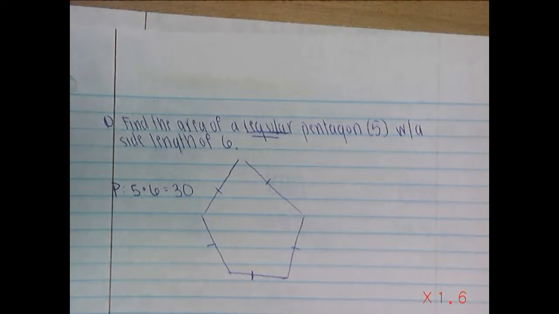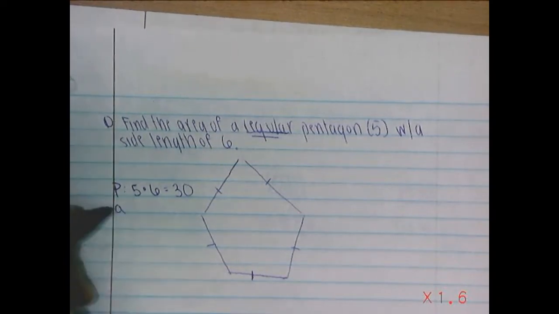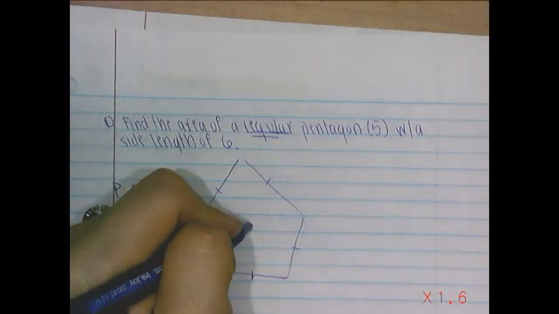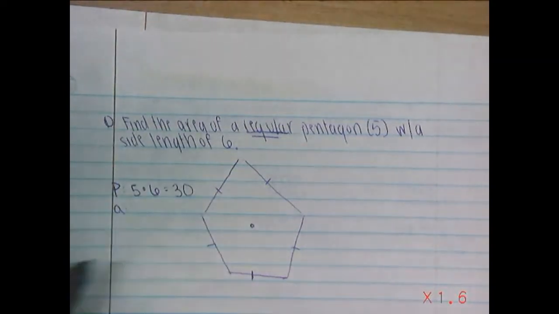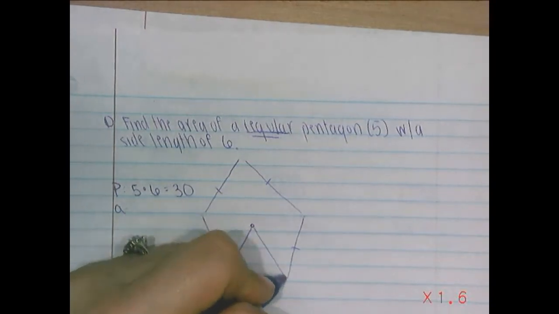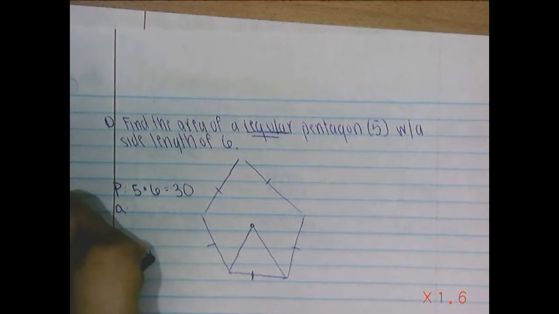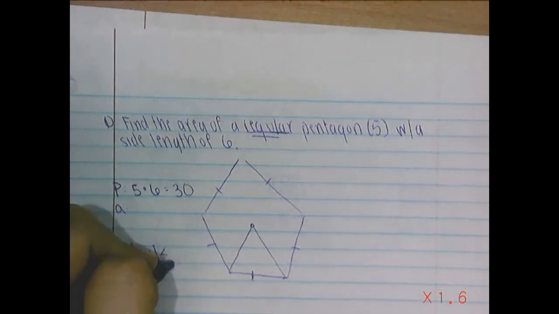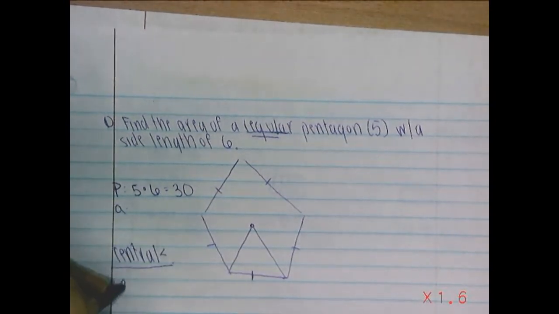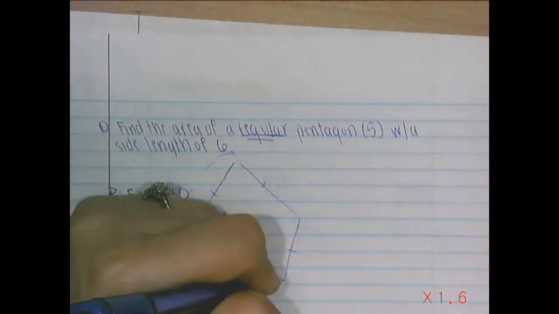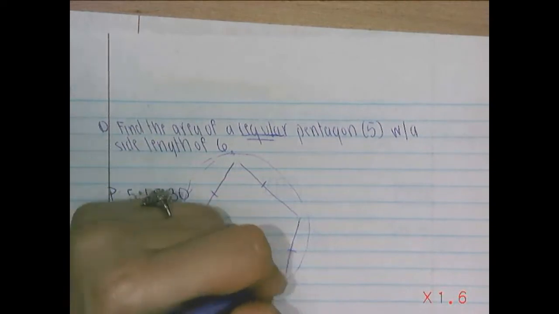Now we need to find your apothem. That we don't know, but what we do know is that we have a center of the circle and that we can find our central angle. So let's find our central angle, and that'll help us find our apothem. You're going to take 360, because remember from the notes we previously took, there's a circle circumscribed around it.